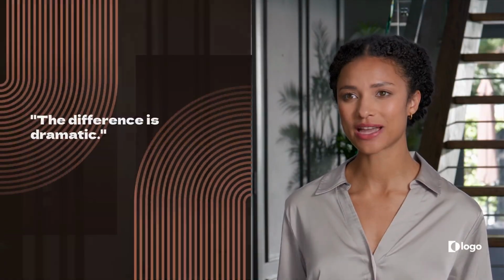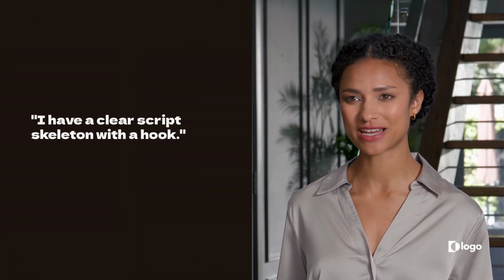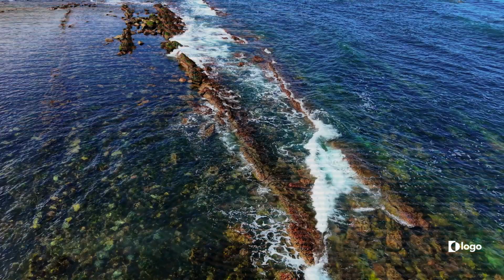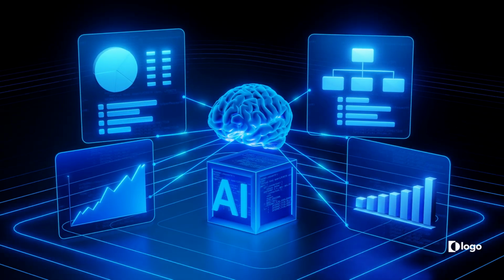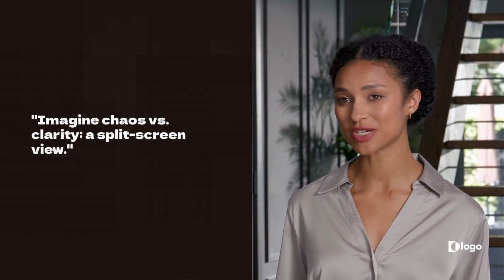The difference is dramatic. On one side, I have scattered information. On the other side, I have a clear script skeleton with a hook, a barrier remover, a system overview, a demo section, a pivot, and a payoff. It feels like the AI is applying my brain's structure automatically. I don't have to think about pacing or flow. The digital factory handles it. Picture a split-screen comparison, chaos on one side, clarity on the other.